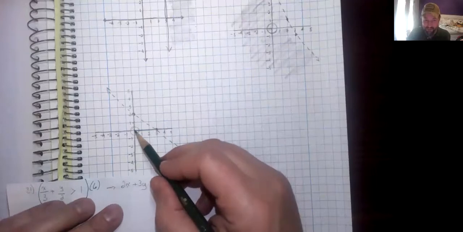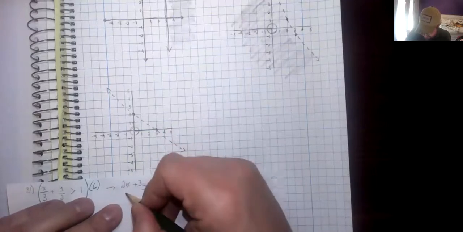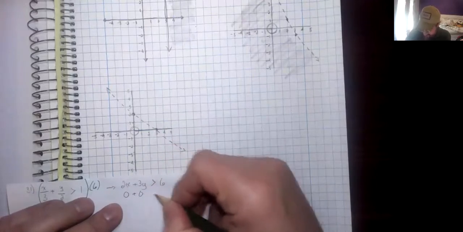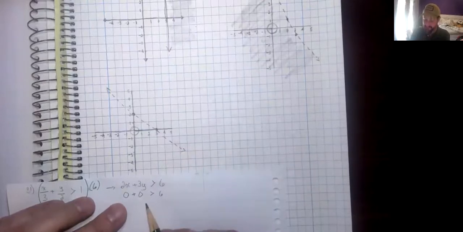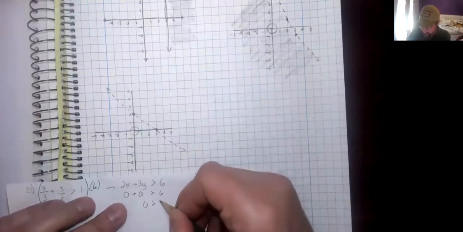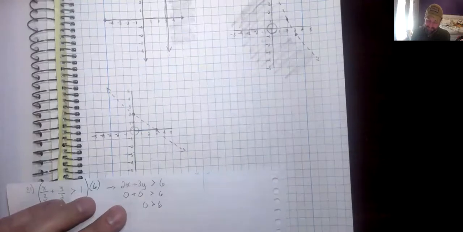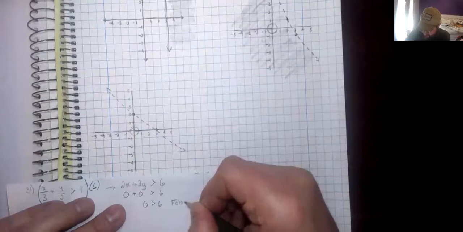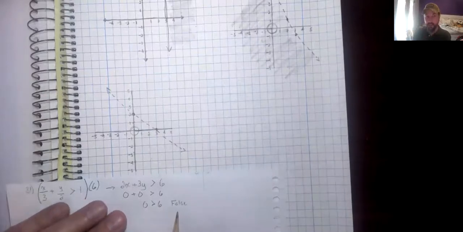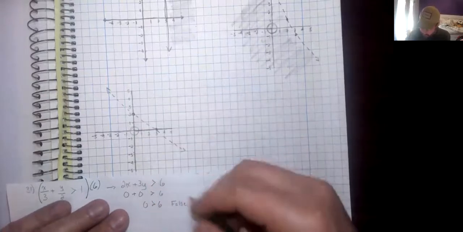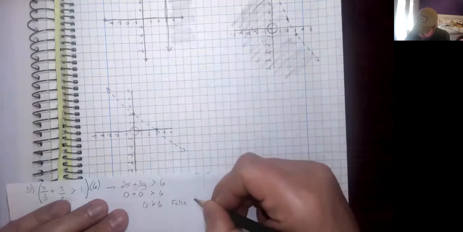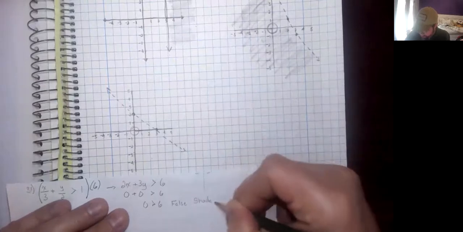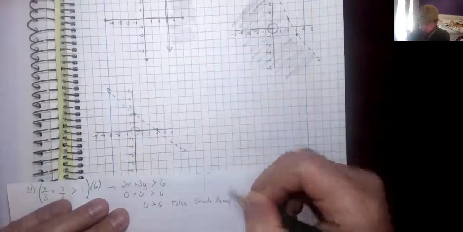So use the origin 0, 0 and test. When you do, 0 times anything is 0, and I have 0 greater than 6. 0 is not greater than 6. So that's a case of false. When it's false, I'll write shade away.